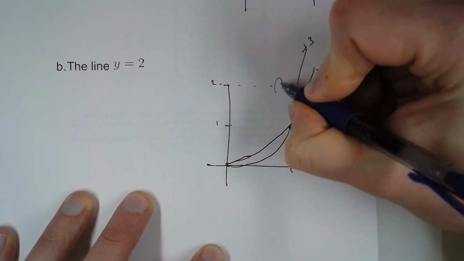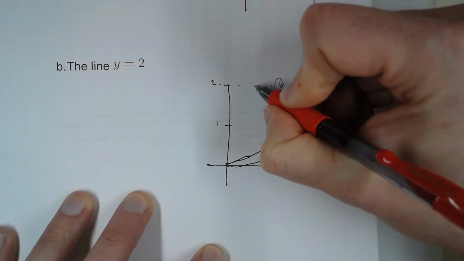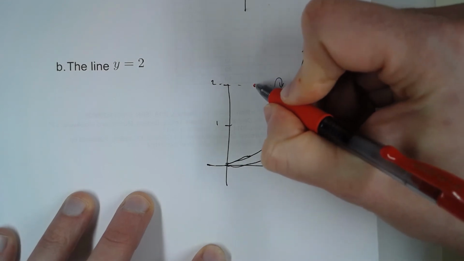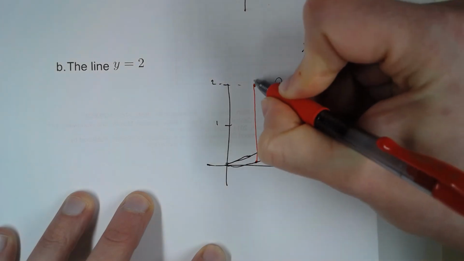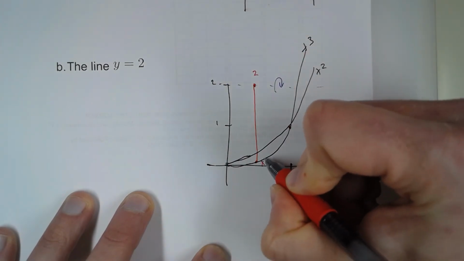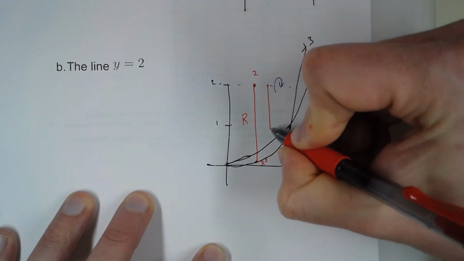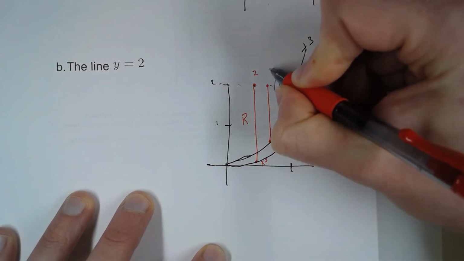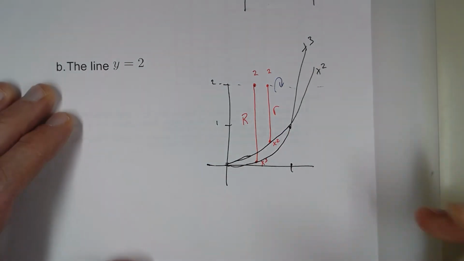Now, if this is what we're rotating around, we've got to remember to draw a radius from where we're rotating around. So from here out to here, that's the far edge. This is 2. This is x cubed, and that's big R. From here to here, this is 2. This is x squared. This is little r.